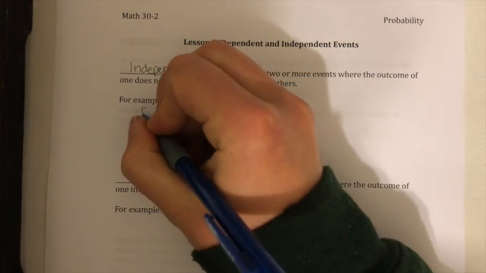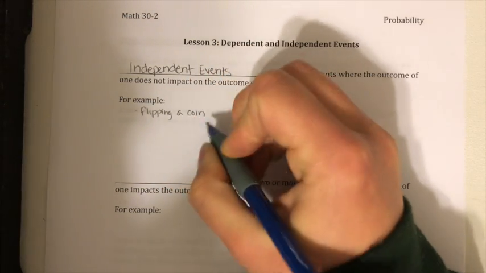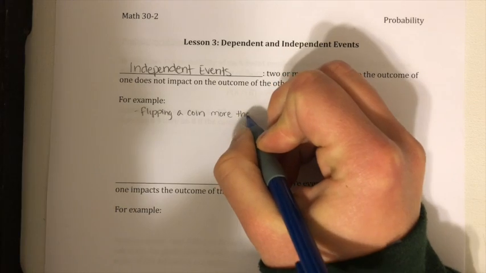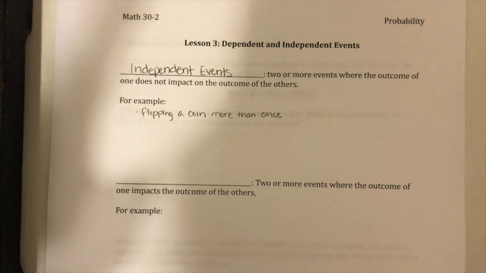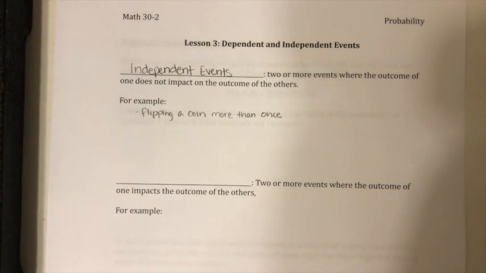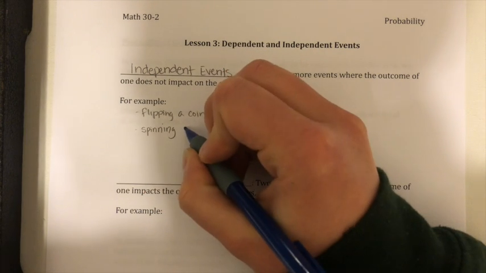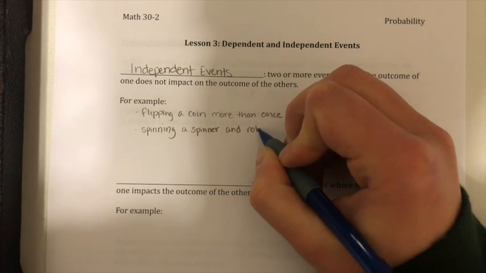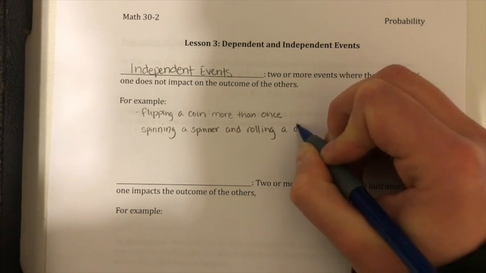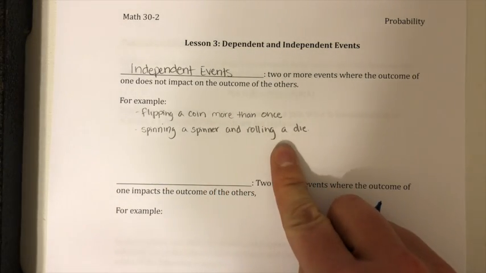Okay, so for an example, flipping a coin more than once, right? Because the outcome of the first one isn't going to impact the outcome of the second one at all. Okay, spinning a spinner and rolling a die. Okay, so again, the outcome of this does not impact the outcome of this.